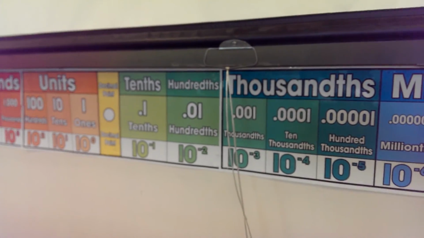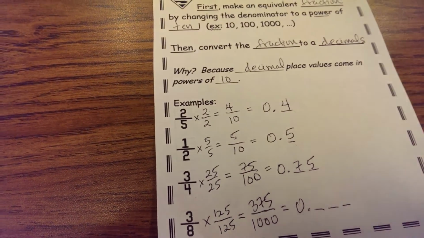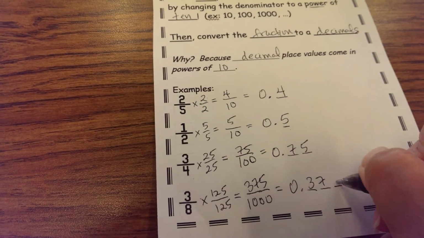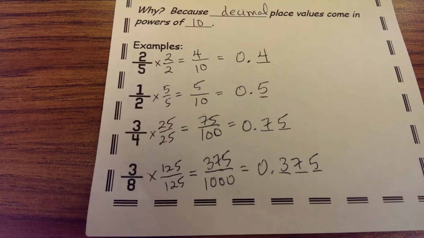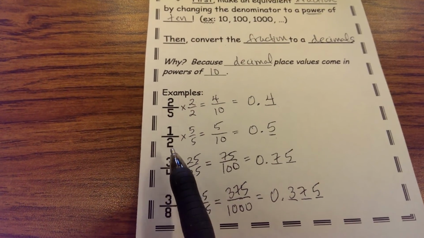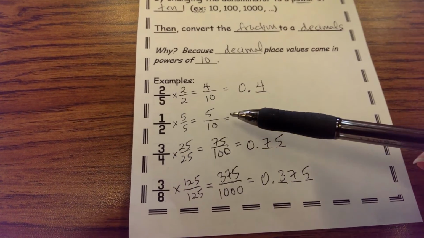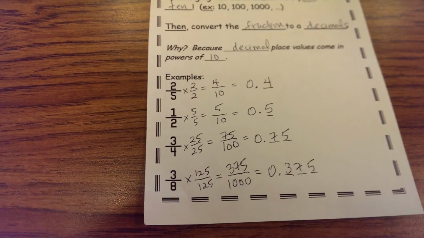Thousandths is 3 places behind the decimal: tenths, hundredths, and then thousandths. So 375 thousandths would be 3 spots behind the decimal, so your 375 has to fit in the thousandths spot. So that would be 375 thousandths. So to change fractions to decimals, you've got to get the denominator to a power of 10. It's got to be either tenths, hundredths, or thousandths. Then it's very easy for you to write it as a decimal.